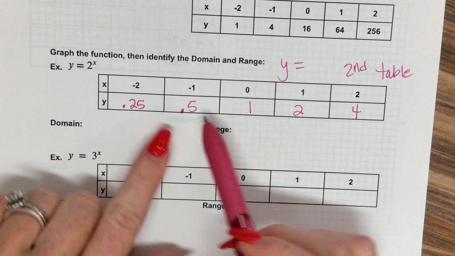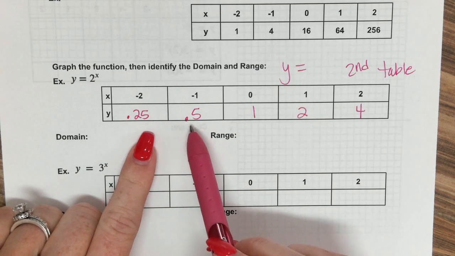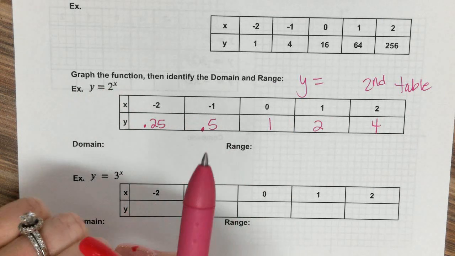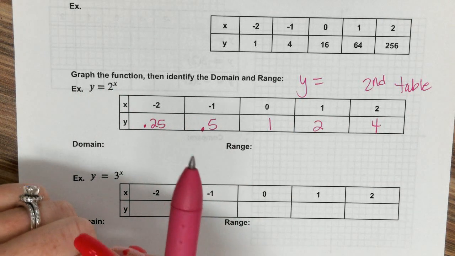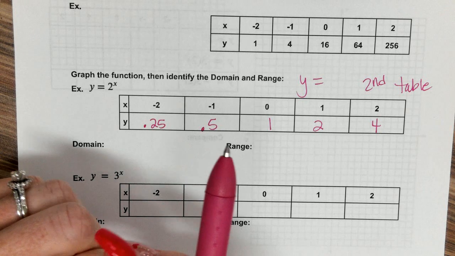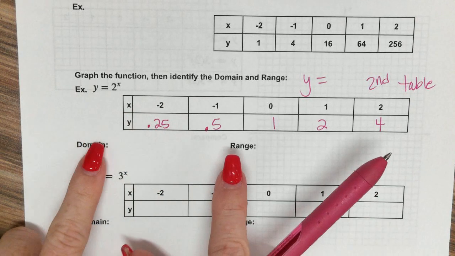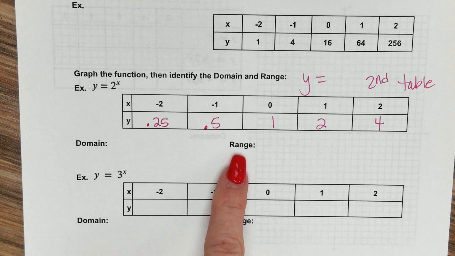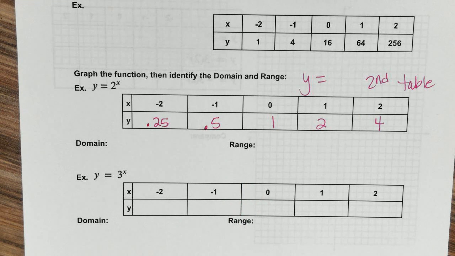Question. What were they multiplying by to get the next number? 2. Is that the growth factor? Yes. Now, we have to come up with a domain and a range. So let's talk about it. The domain is the x's, yes? So we're looking at what is the lowest x to the highest x, and the range is the y's. What is the lowest y to the highest y.